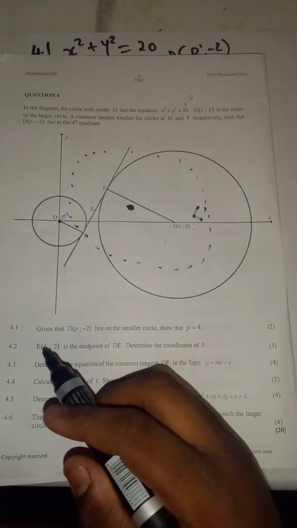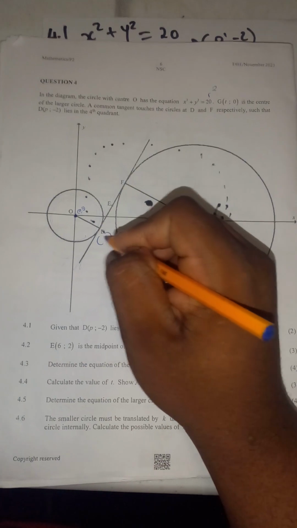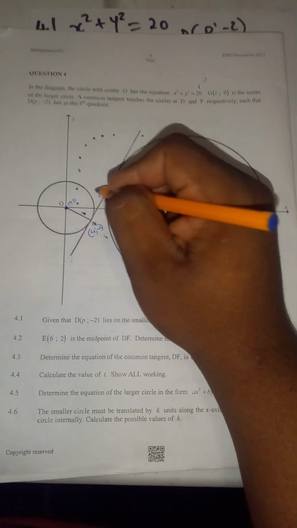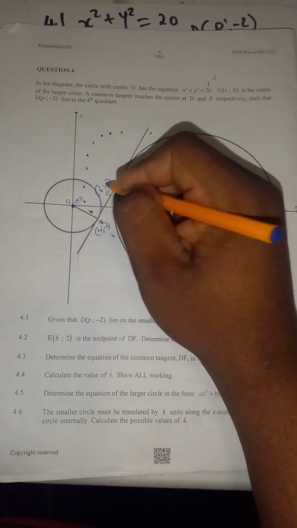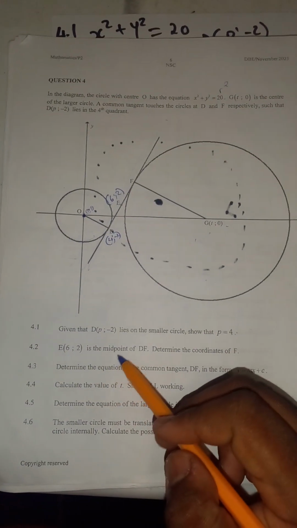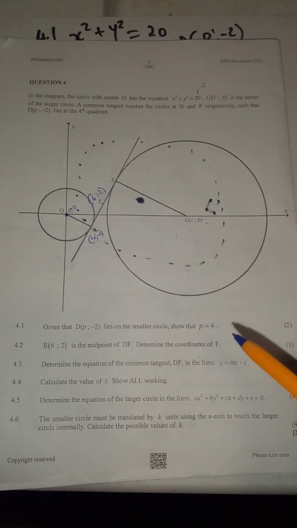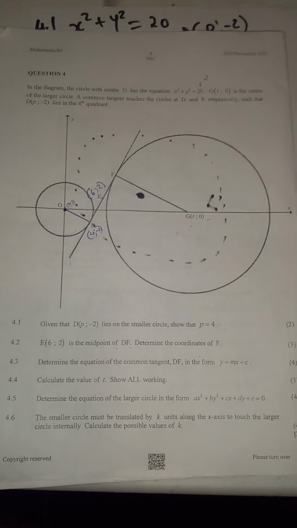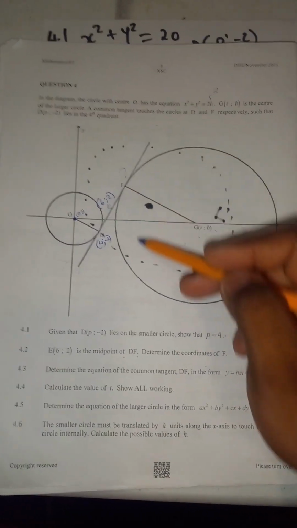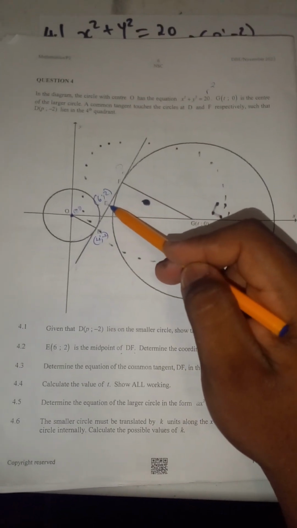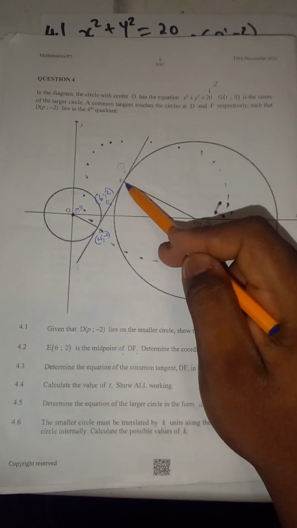Always do plus or minus. On the second one, which is E, let's write it. So now I can write D as (4, -2). Now they're saying that E, which is (6, 2), is the midpoint of DF. Determine the coordinates of F. There is something that I want to show you here. They want the coordinates of F, but you are given the midpoint E and D. So this is what you're going to do.